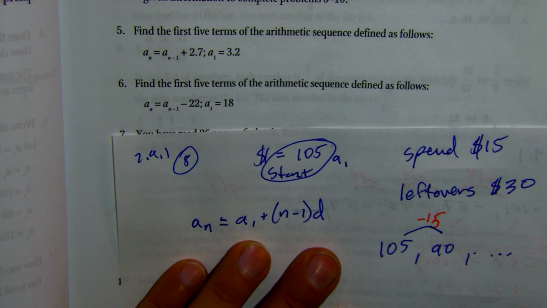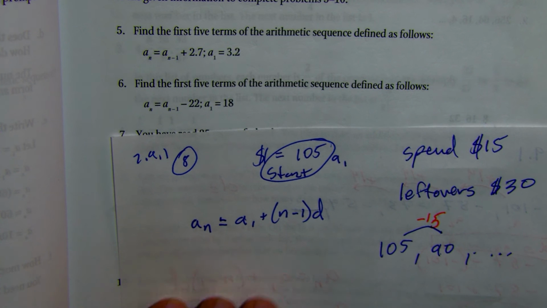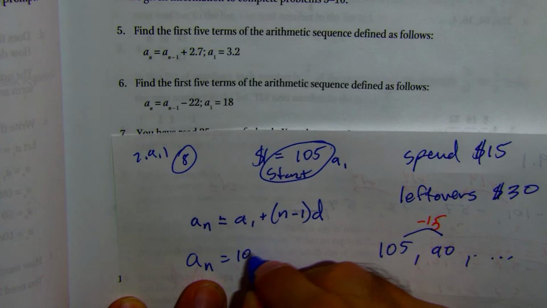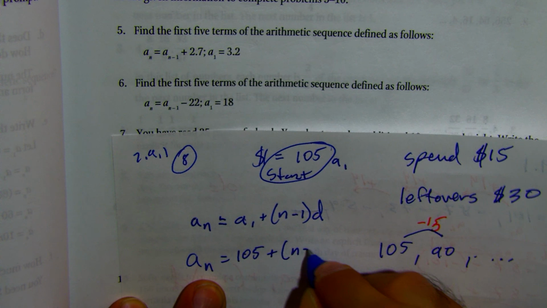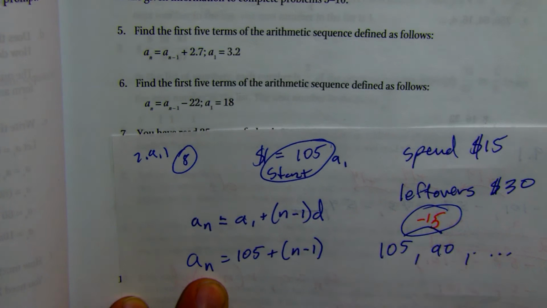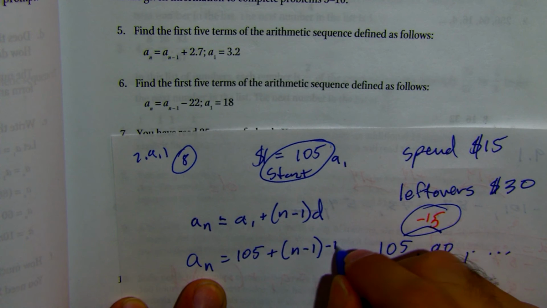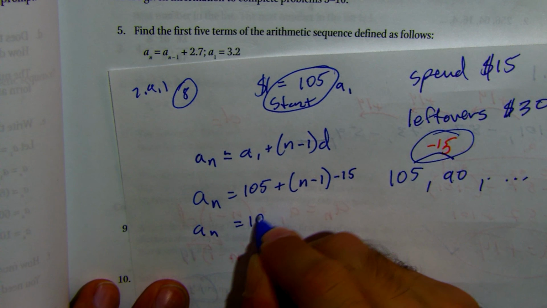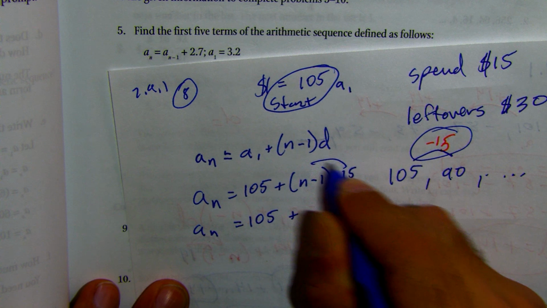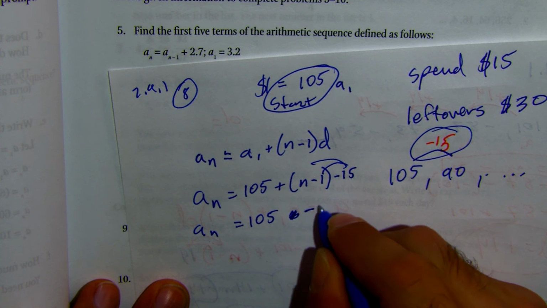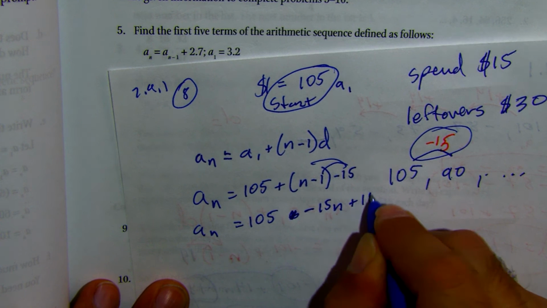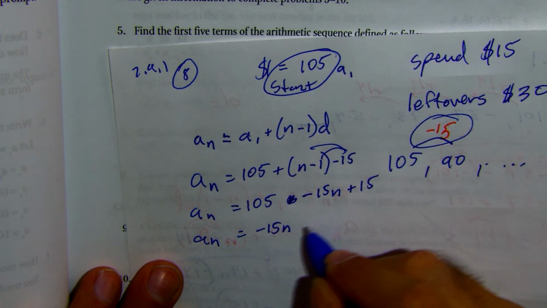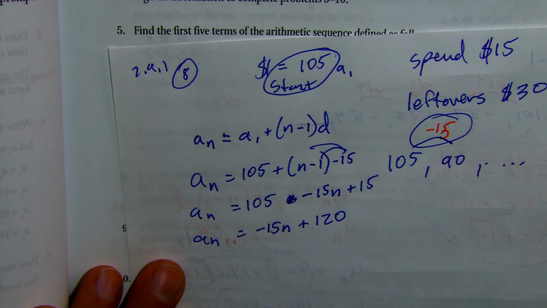So watch. What we're going to do is put a sub 1. We're going to put in our common difference, negative 15, and then we're going to do what we've been doing. We're going to distribute it, combine terms, and be done with this part. Distribute. We get minus 15n plus 15. So negative 15n plus 120. That is going to give us any term that we want.